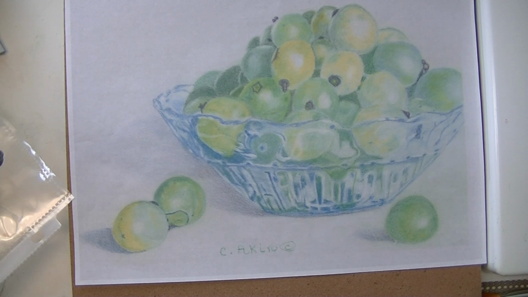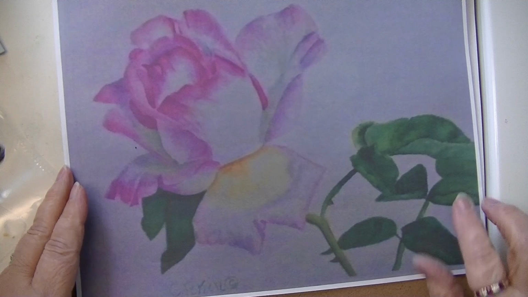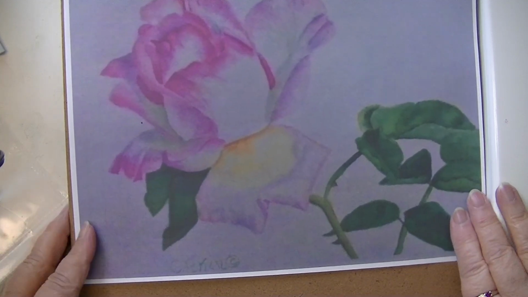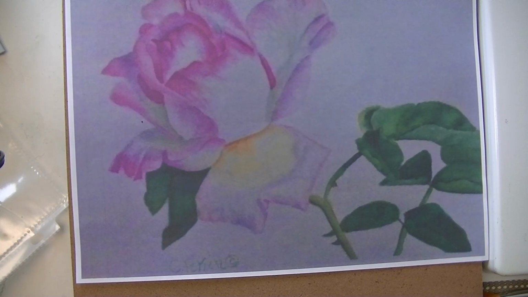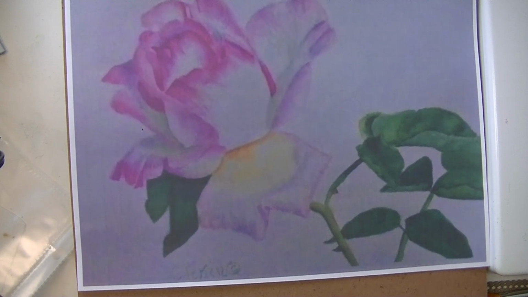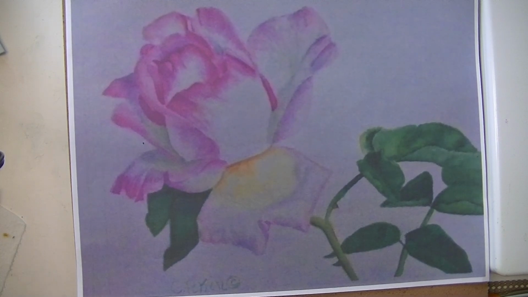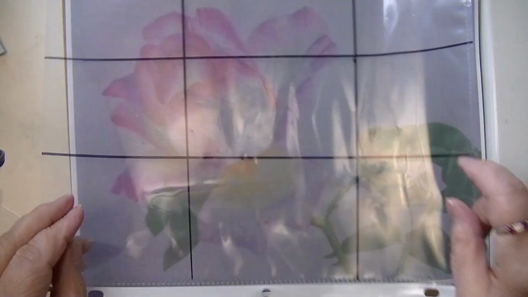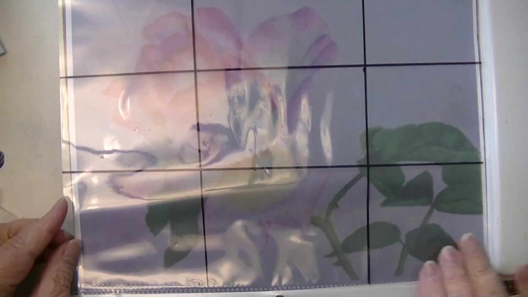Now, let's take another example. This is a painting that I did. I have it on Patreon for you to follow along if you want to do that, you certainly can paint this. Move it down just a little bit so you can see the entire design. Take your little graph here and put it over the top.